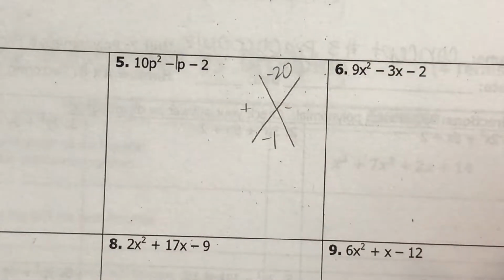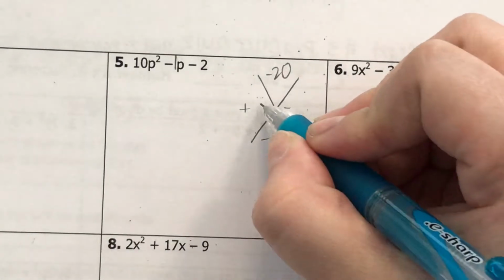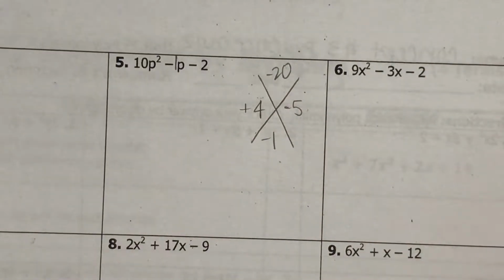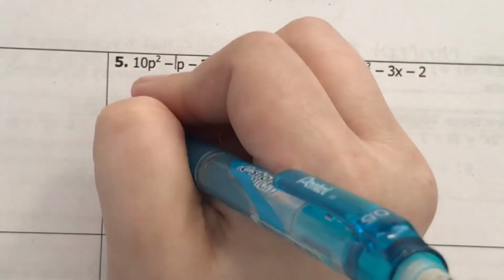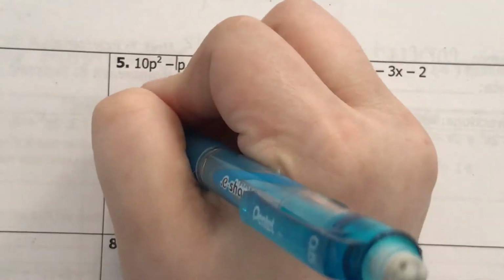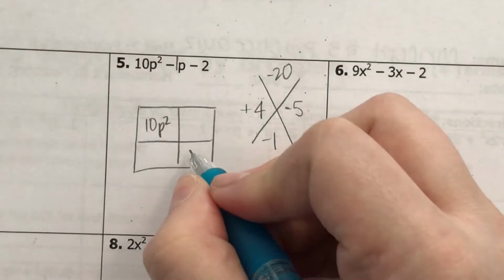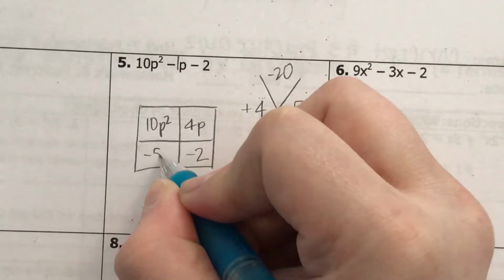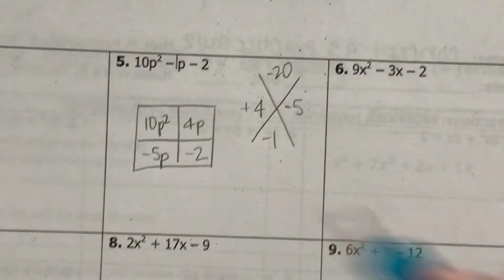Okay. So we got 1 and 20, 2 and 10, 4 and 5. I think 4 and 5 might be a winner. I think if I go positive 4 and negative 5, I'll get negative 1. Excuse me. So we'll draw a little box. 10p squared, minus 2, 4p, and negative 5p. Remember, it doesn't matter what order these go in.